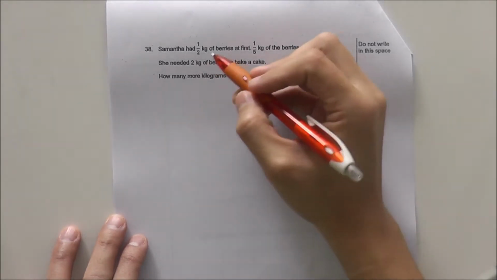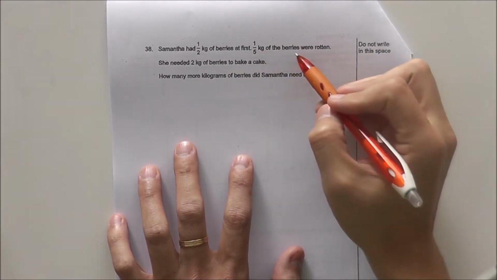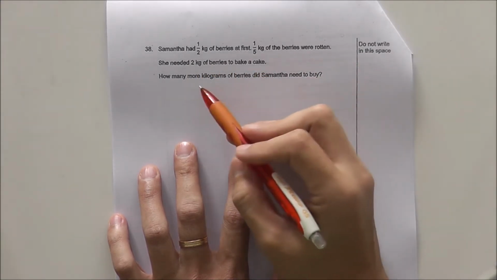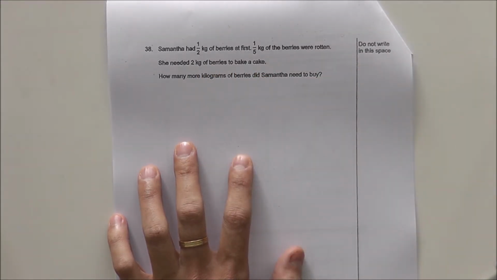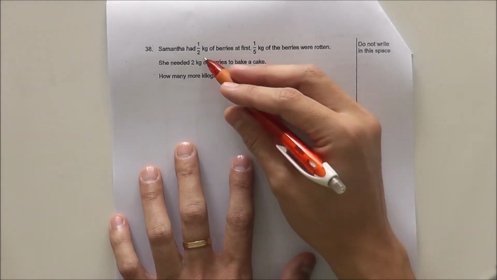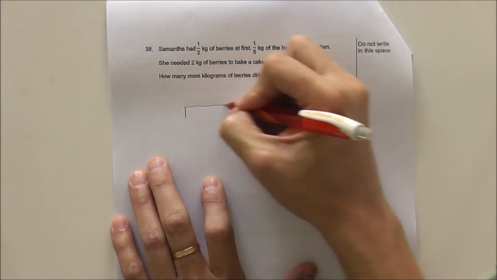Samantha has half a kg of berries at first, and 1/5 kg of the berries were rotten, and she needs 2 kg of berries to bake a cake. So how many more kg of berries did Samantha need to buy? So guys, I'll represent this question with a model. So half a kg is what she had at first. So we just need to draw this.